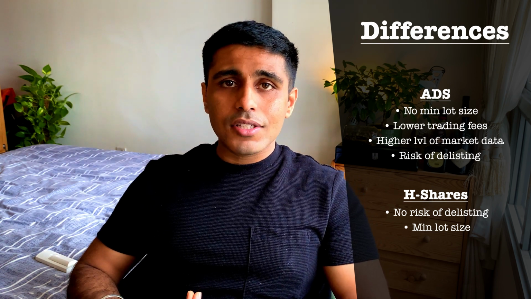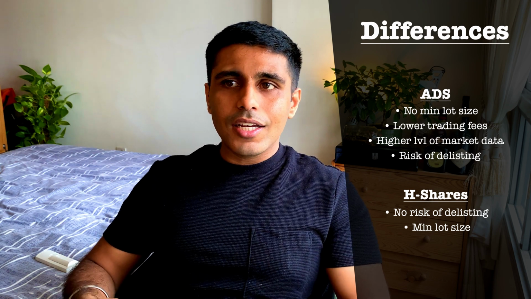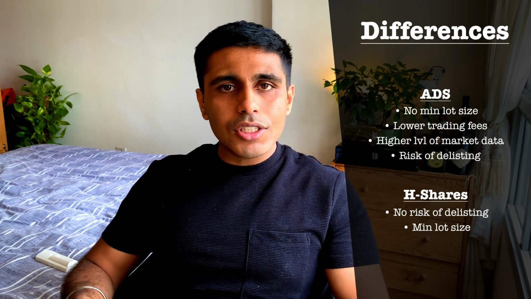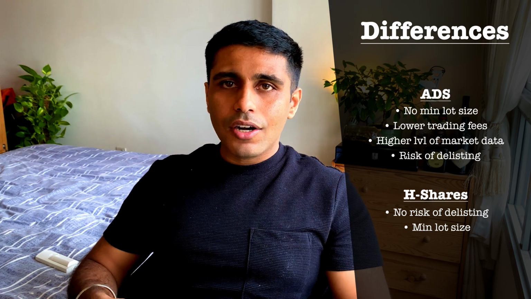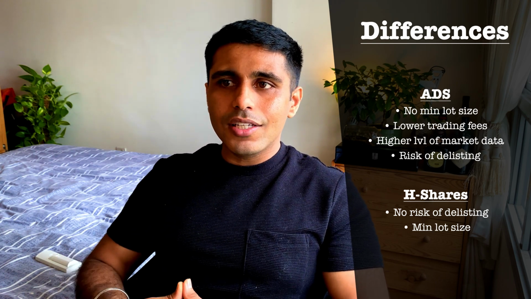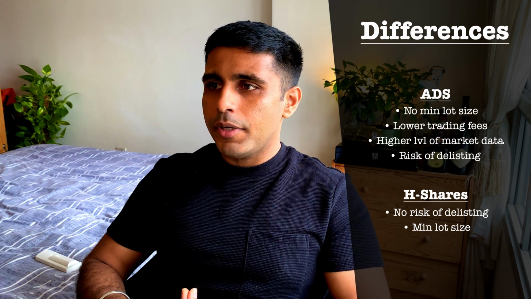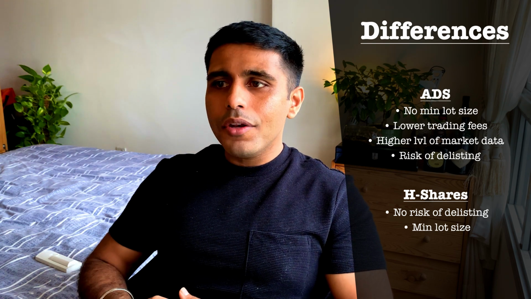Also, in certain cases such as Ping An, with a minimum lot size of 500 shares, the minimum amount you can invest into Ping An is about 7,000 Singapore dollars, around there. So dollar cost averaging with such a big amount is really hard for a retail investor like me. I mean, a small investor like me. So yeah, it is some kind of con.